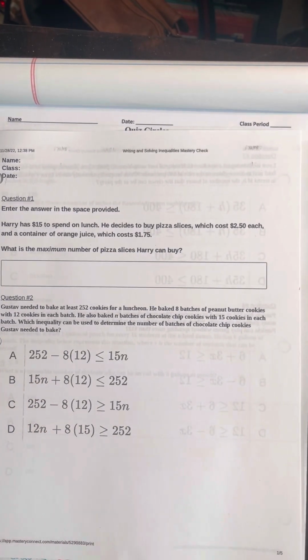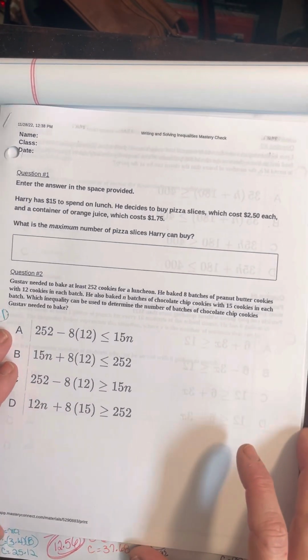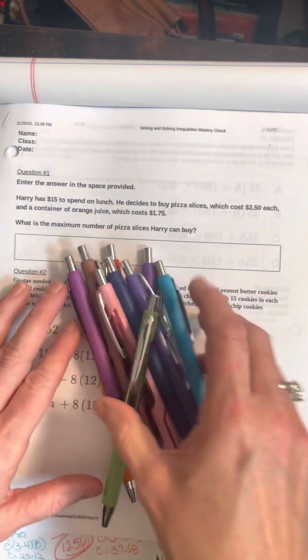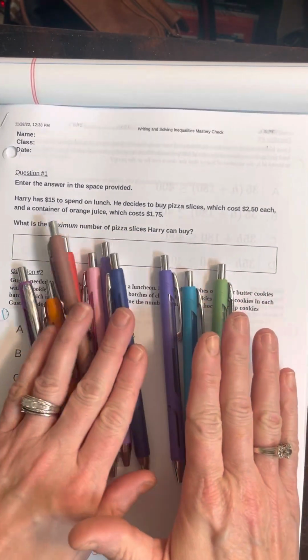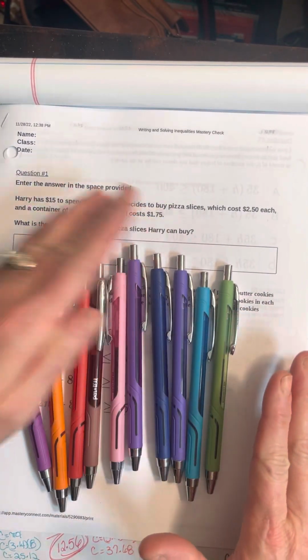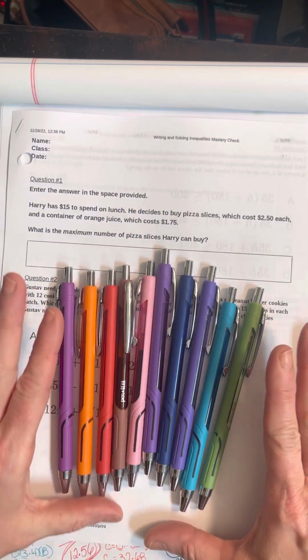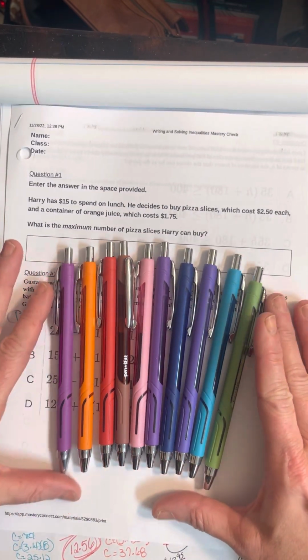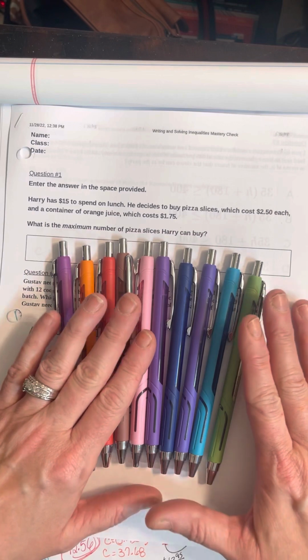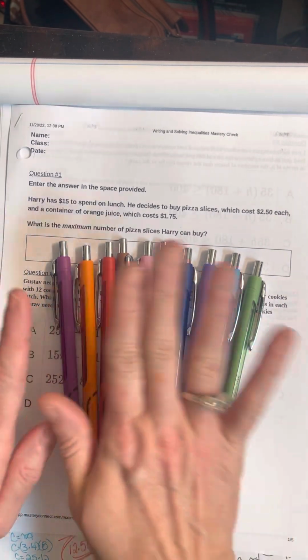Okay guys, we're going to take this mastery check today and I am going to help you out with it a little bit. I'm going to do it with compliments of some of my colored pens that Alexis gave me for my birthday. She gave me these pens and she said, Miss Bosworth, you can use these pens in your video. So here you go.